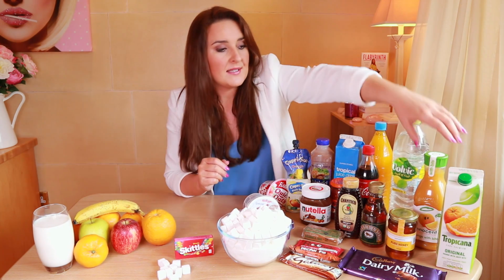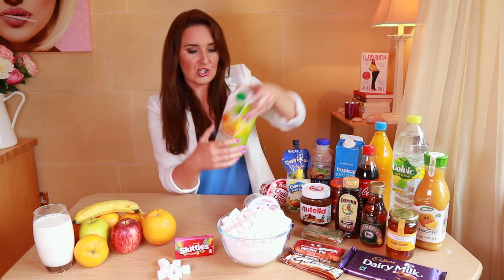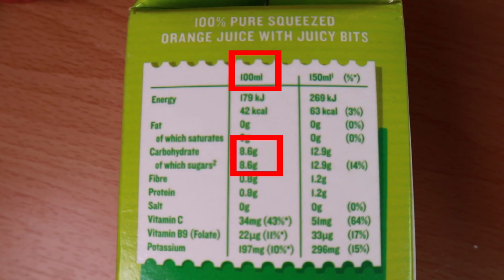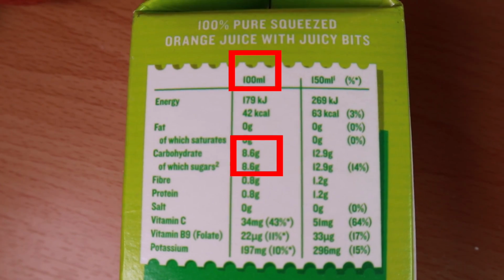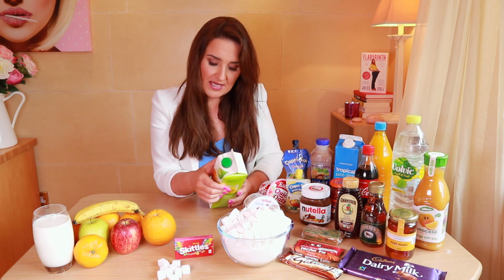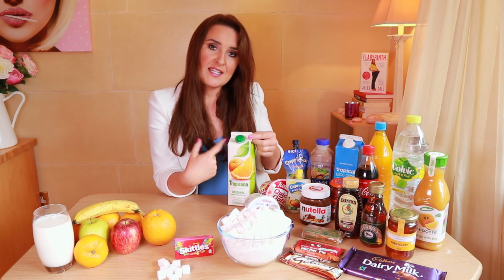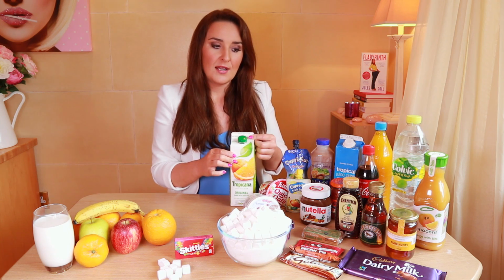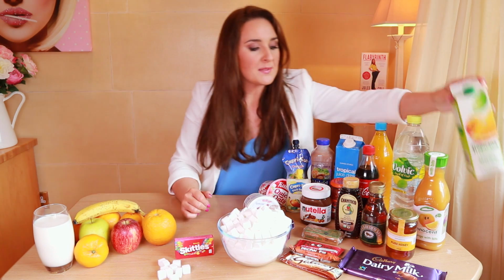Let's look at some orange juice. In 100 mils, there's 8.6 grams of carbohydrates, of which sugars. 8 divided by 4 is 2. So that means that there are 20 teaspoons of free sugars in this carton. Wow, it's mad, isn't it?